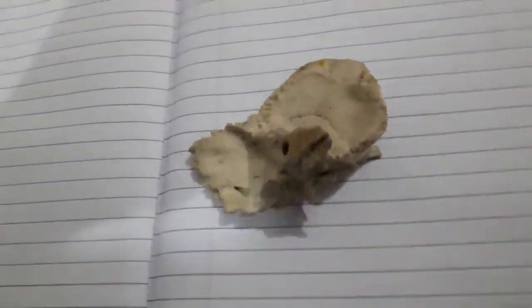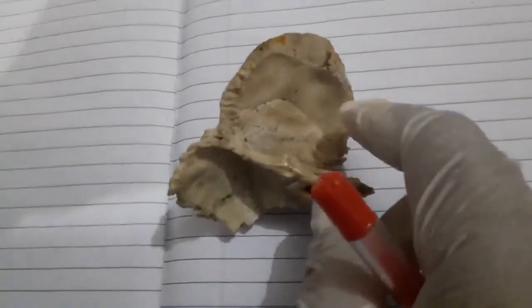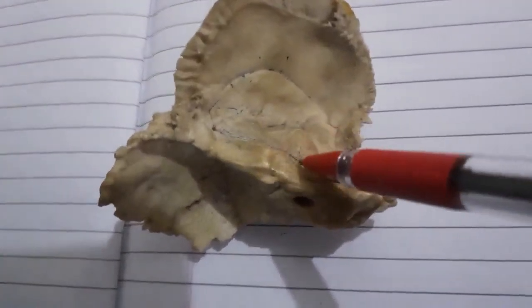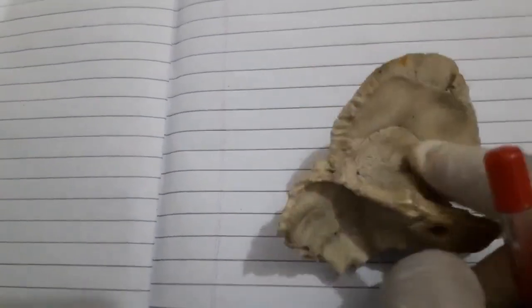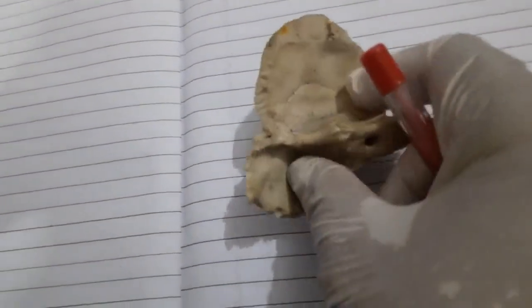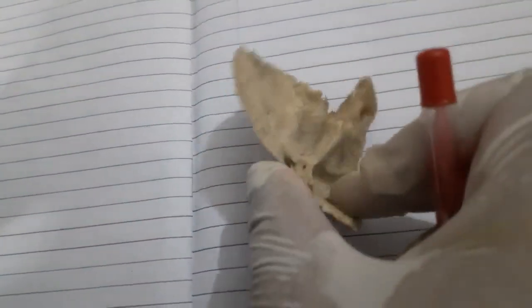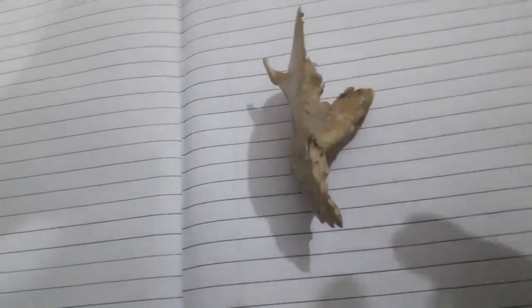Now coming to the petrous part of the temporal bone. It has got an anterior surface, posterior surface, and the inferior surface, one apex, and one base, which is intermingled laterally with the squamous, tympanic and the mastoid parts. This is a pyramidal shaped process which runs forward, medially and downward. This is the petrous part.